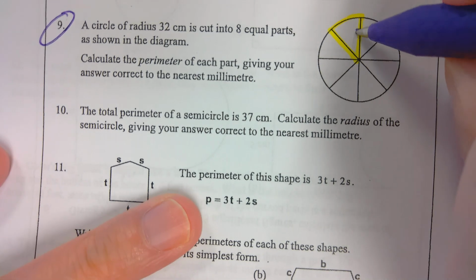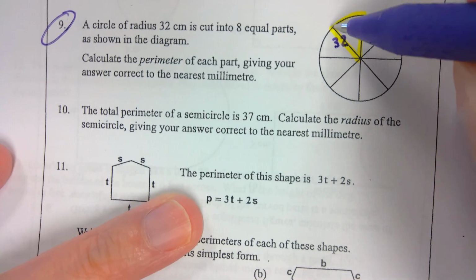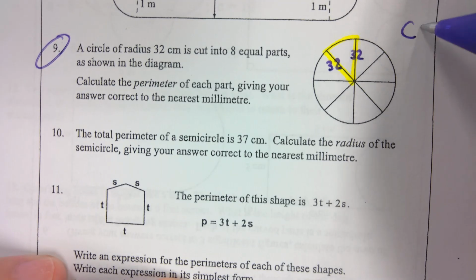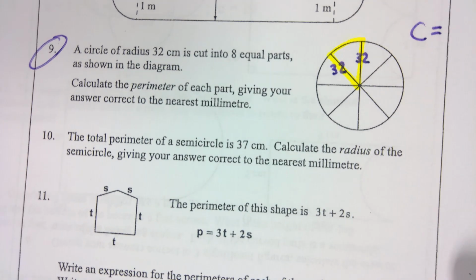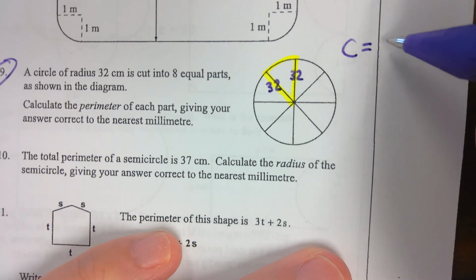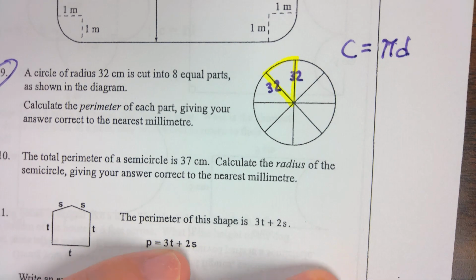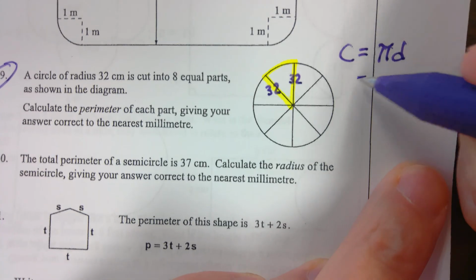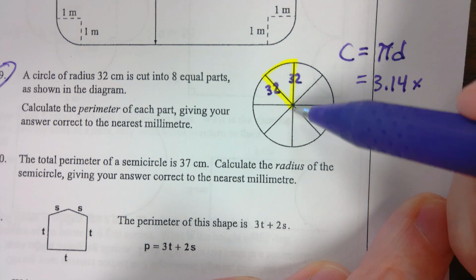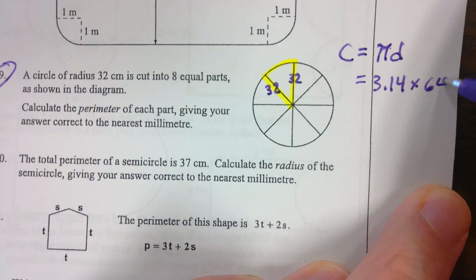This side I know is 32. This side I know is 32. So what I need now is just this arc right here. Perimeter of a circle, what do we call it again? The fancy name? Yep, circumference. What's the formula for circumference of a circle? Yeah, you are absolutely correct. So pi times d, which is 3.14 times your diameter. In this case, if radius is 32, diameter is 64. You double it.